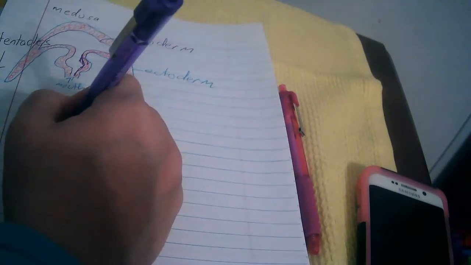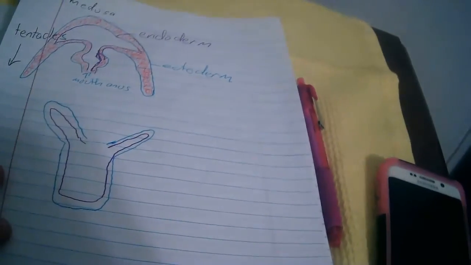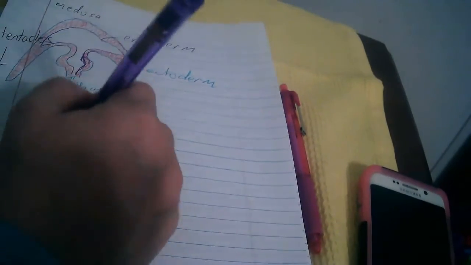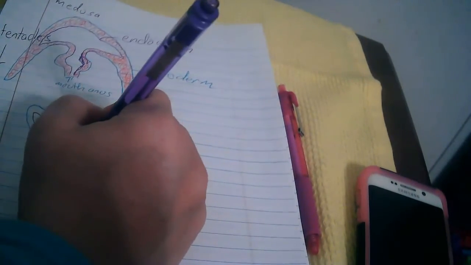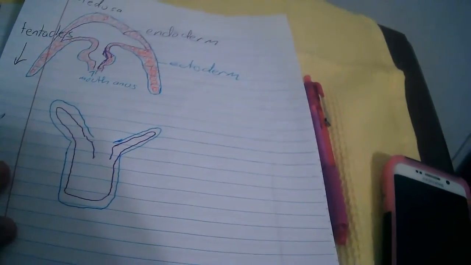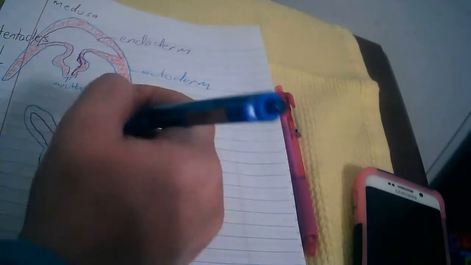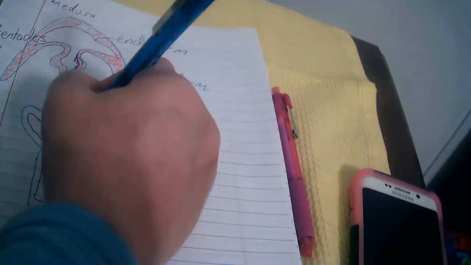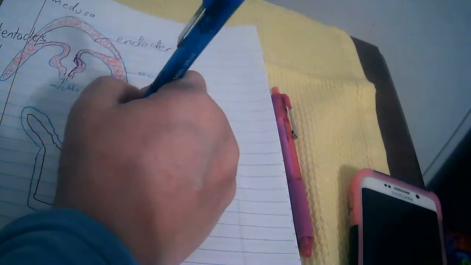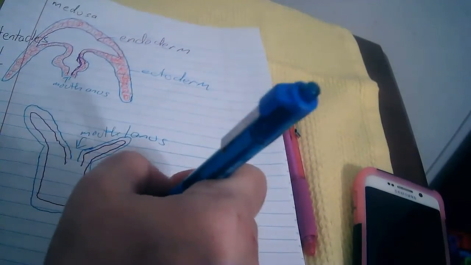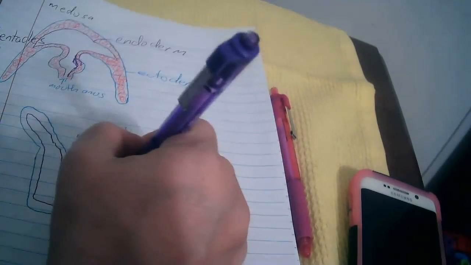And notice that it's going to kind of go down like this. And then this hole is the mouth/anus. This is the ectoderm, the blue, and then the purple is the endoderm.